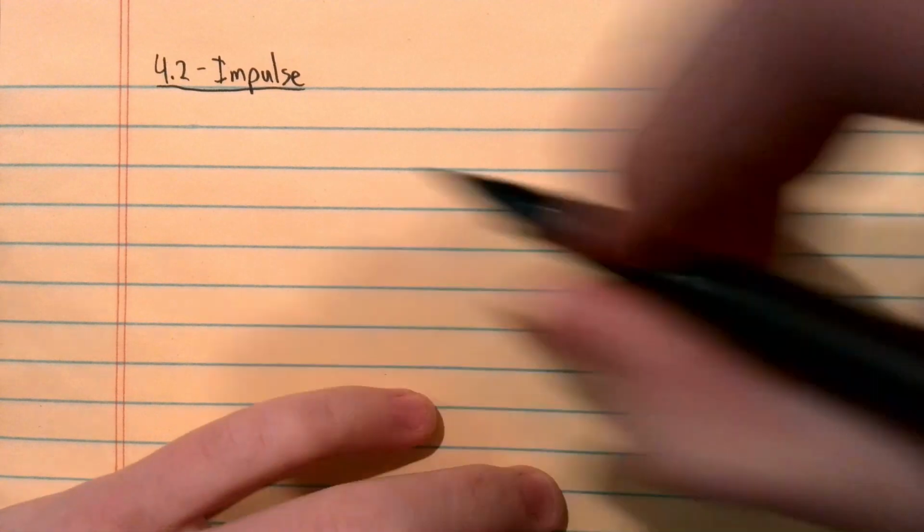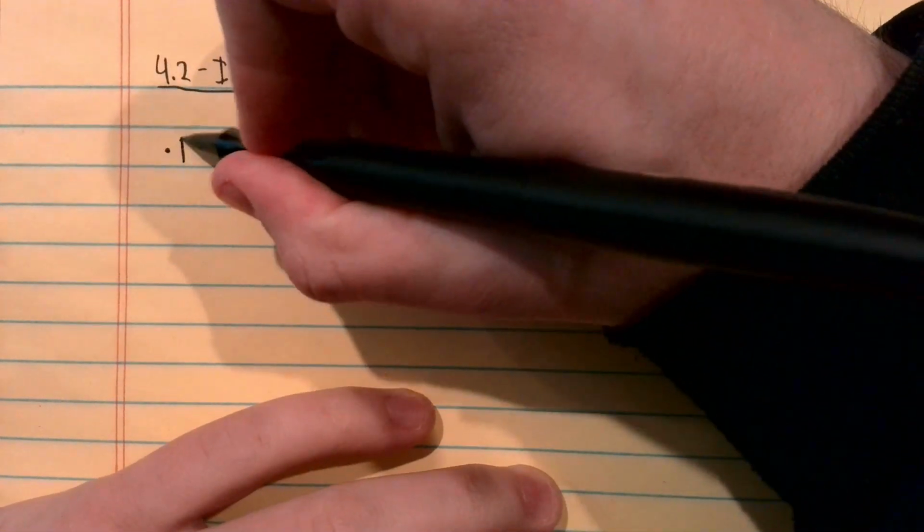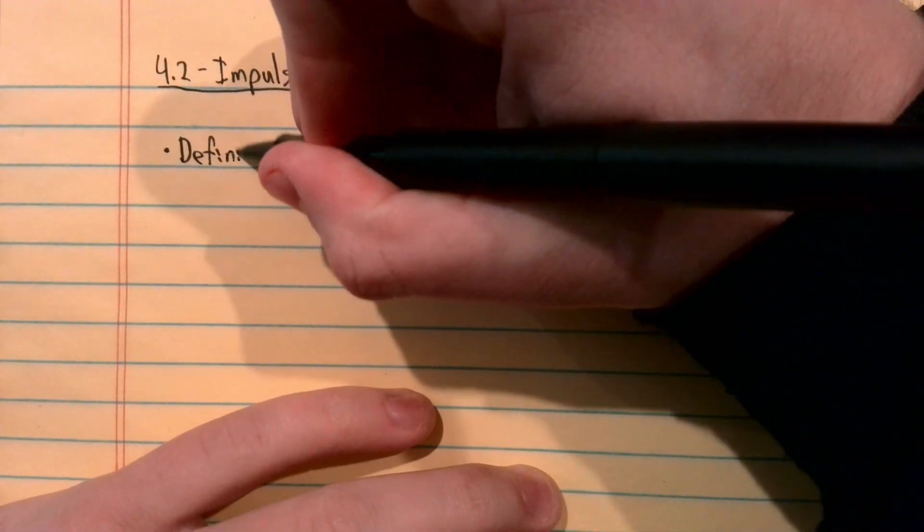This is impulse. It's our second lesson in the momentum chapter. We'll dive straight in with the definition for impulse. What does this mean? What the heck is impulse?